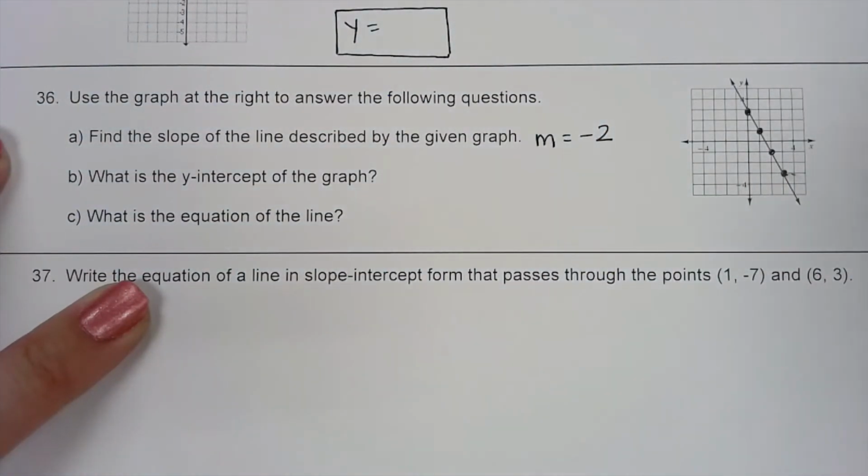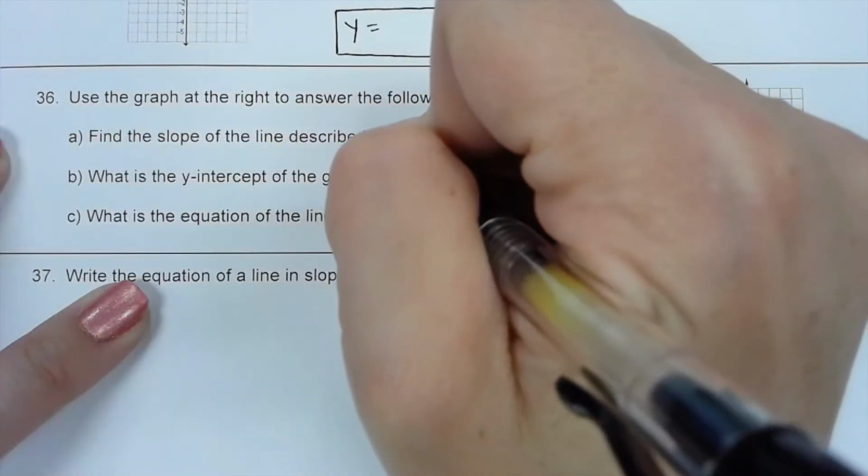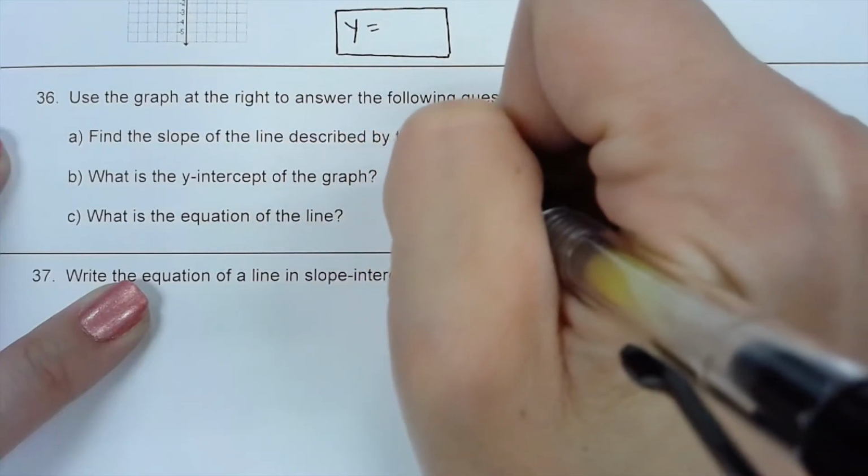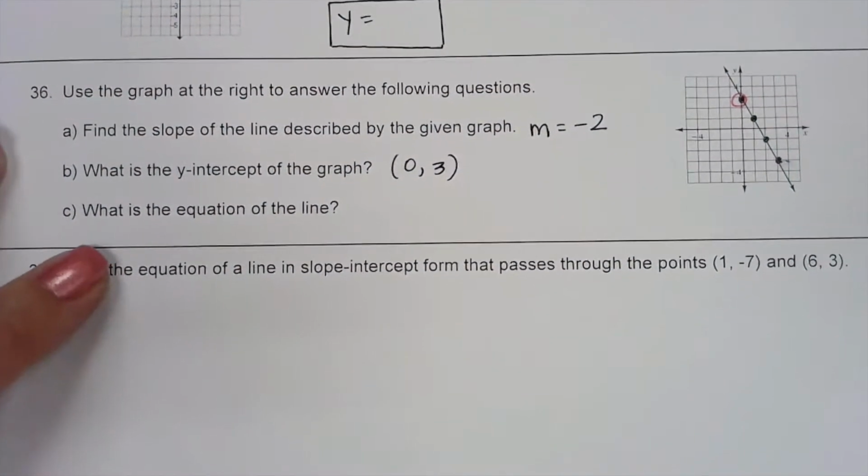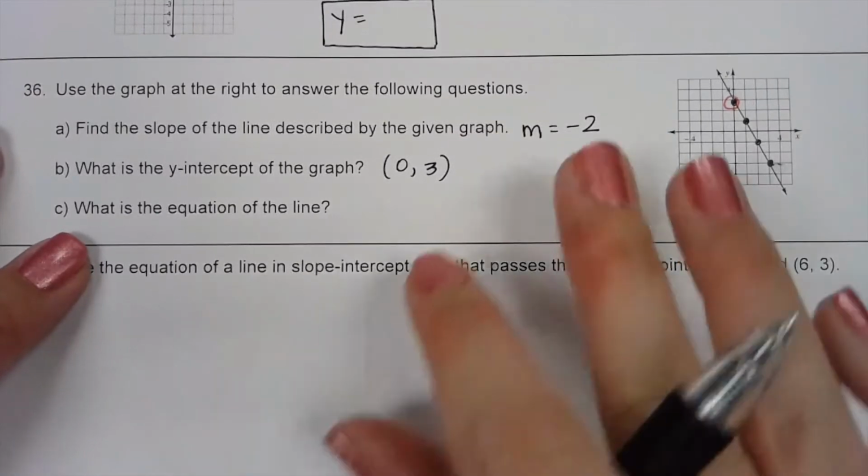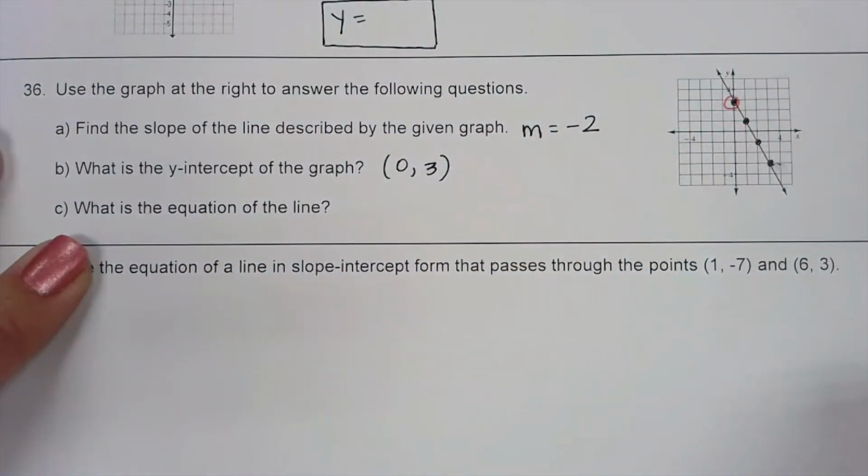The y-intercept of the graph is this point up here, and so the y-intercept is the point that I'm circling here. So that's up at, my b would be +3. And so then part C says, what is the equation of the line? And so these are the only two things that I need to write the equation of the line.